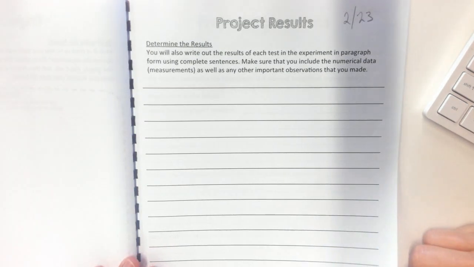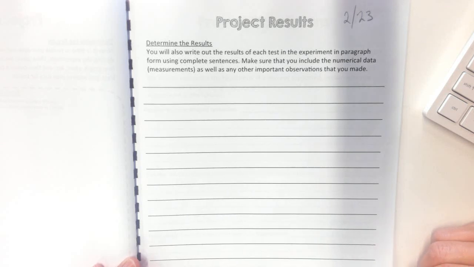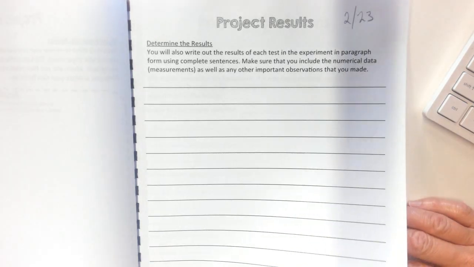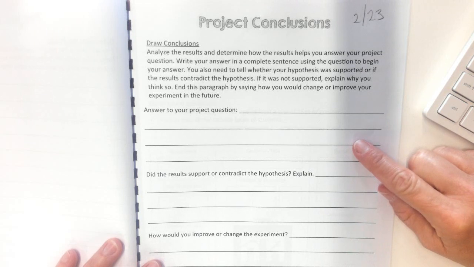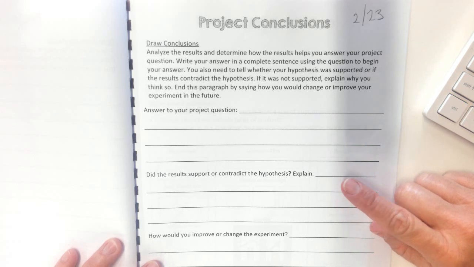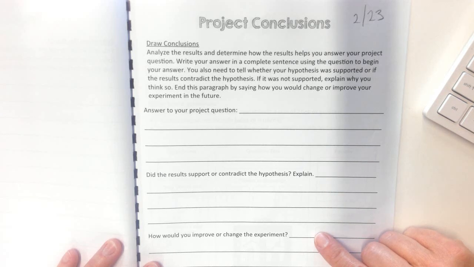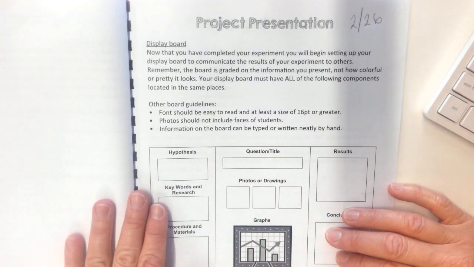This is going to be where it's written out, your grand conclusion. The plant that did not receive any water grew 2 inches taller than the plant that received the water, for example. And then your conclusion, your main question, going back to the beginning, will a plant grow taller if it has water or if it does not have water? Was my hypothesis correct? Did the plant that did not receive water grow taller? And how would I improve it? This is where if your hypothesis was not correct, you'll go back and you'll say you could do it again, and this time you could change your hypothesis.